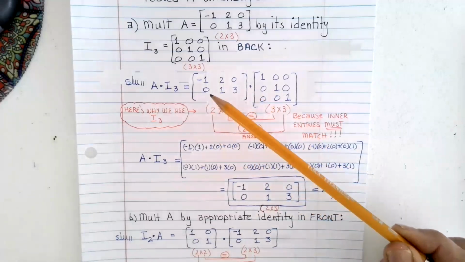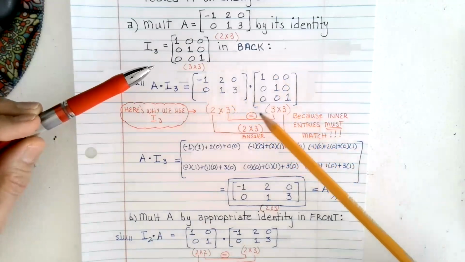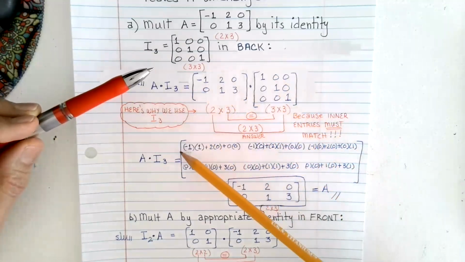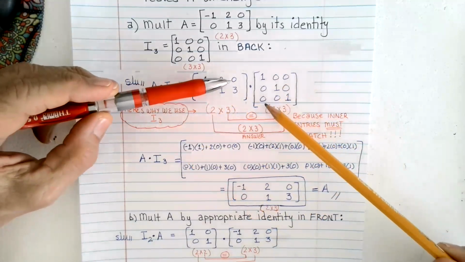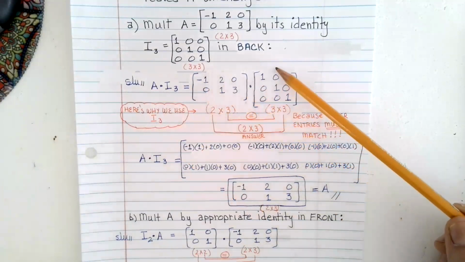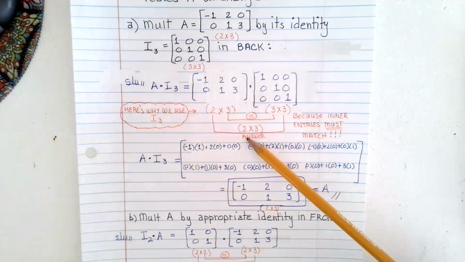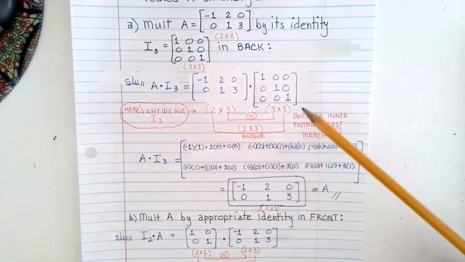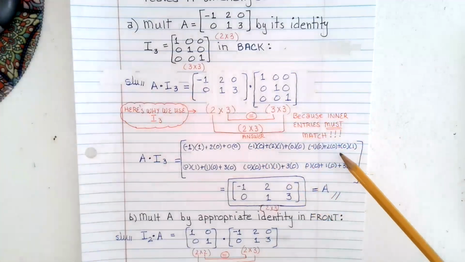Let's check it. Now, remember how we do this. We go across the first row, distribute across the first column, and put the entry in the upper left position. -1 times 1 plus 2 times 0 plus 0 times 0, all here. Now we'll continue with the first row, distribute it across the second column, and the entry will go here on the top row, second column. -1 times 0, 2 times 0, plus 0 times 1, that results here.